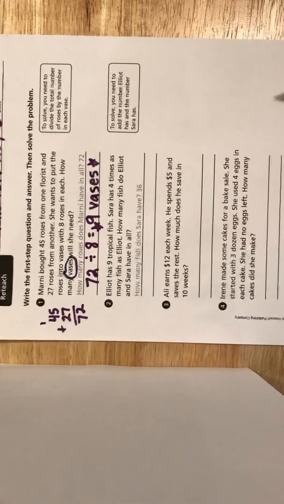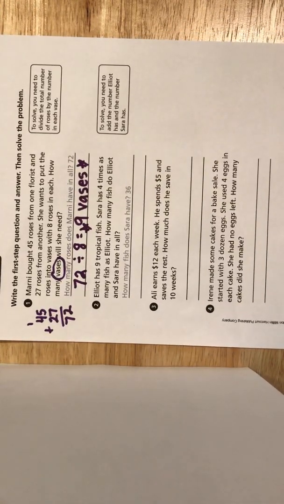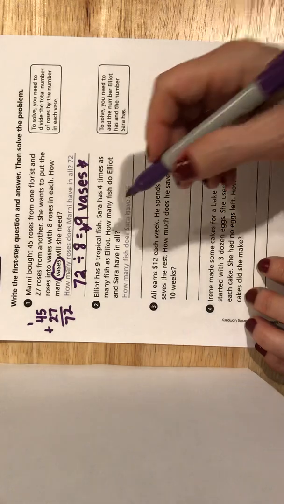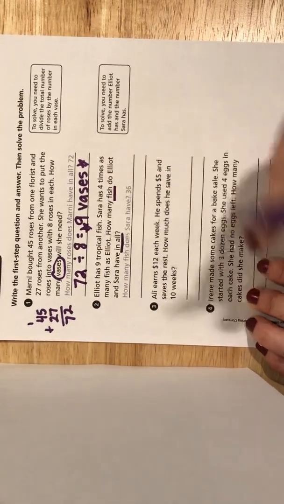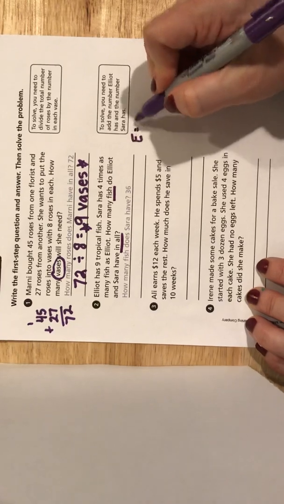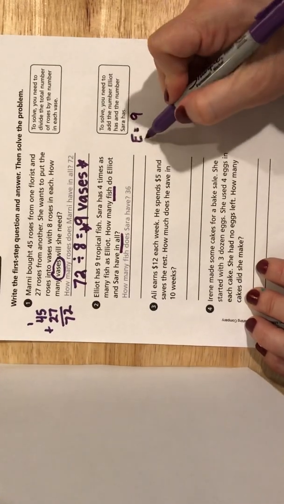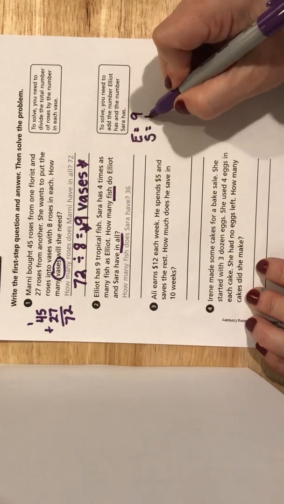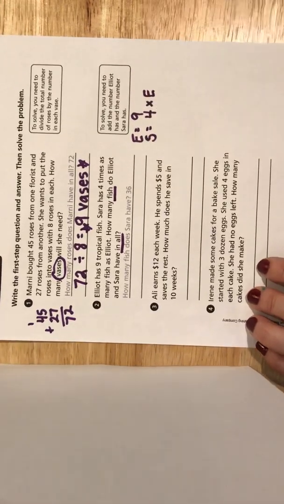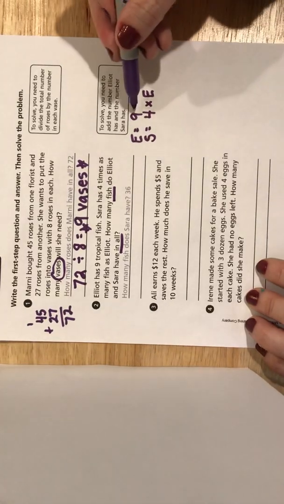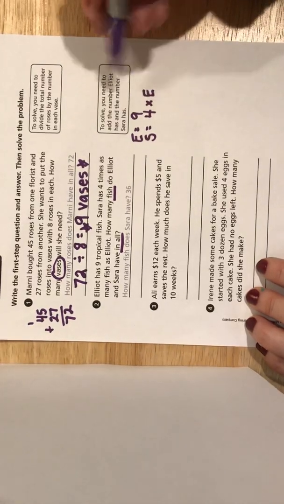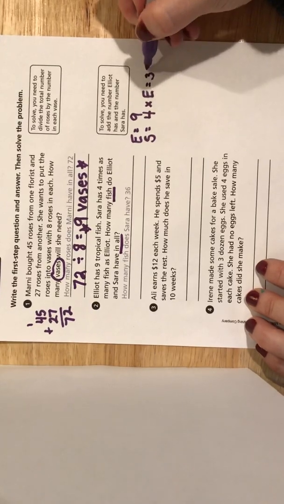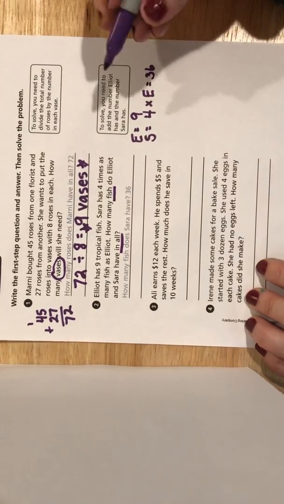Okay. Number 2, let's see how you did. Elliot has 9 tropical fish. Sarah has 4 times as many fish as Elliot. How many fish do Elliot and Sarah have in all? So how many fish are there in all? Well, we know Elliot has 9. Sarah has 4 times as many as Elliot. Well, if I know Elliot has 9, 4 times 9 must be 36. Now I have to add them together.